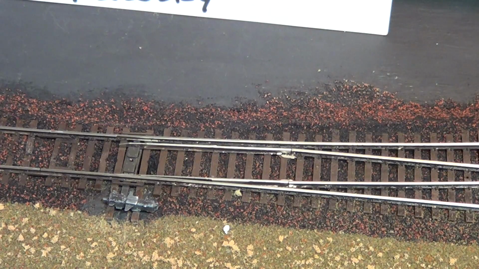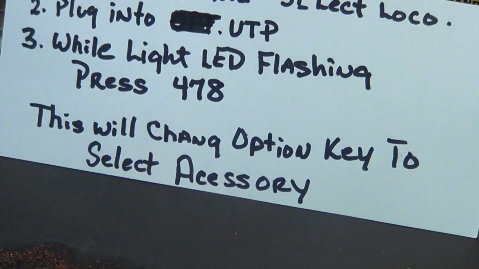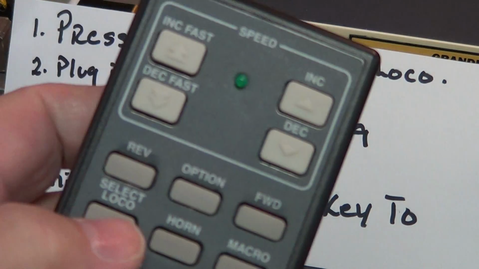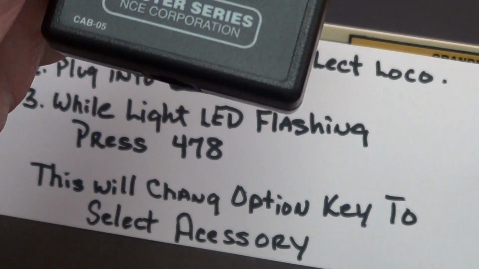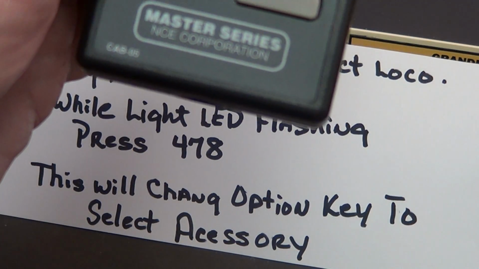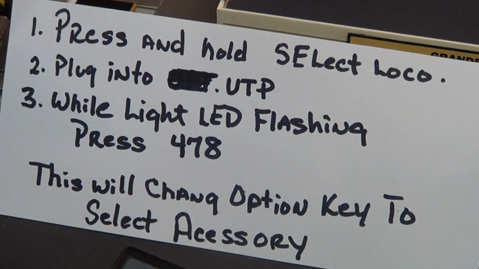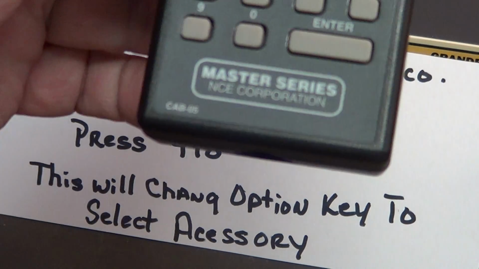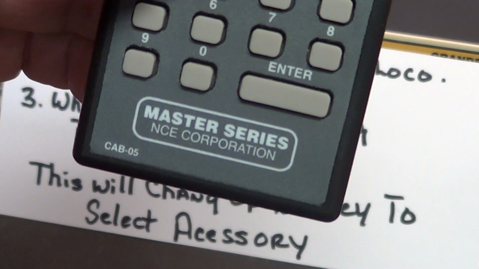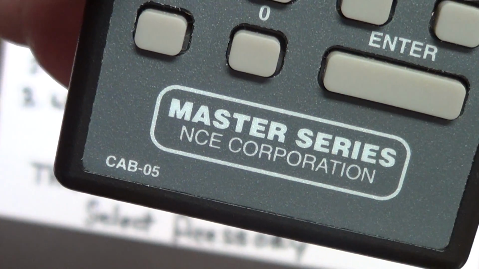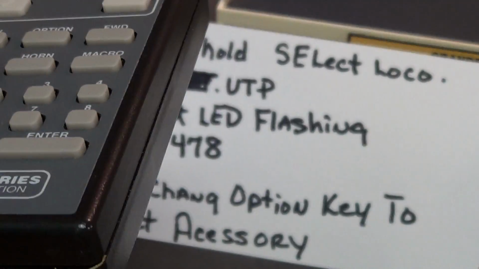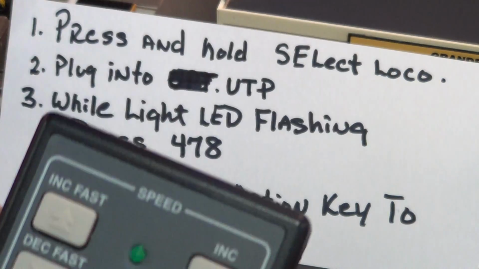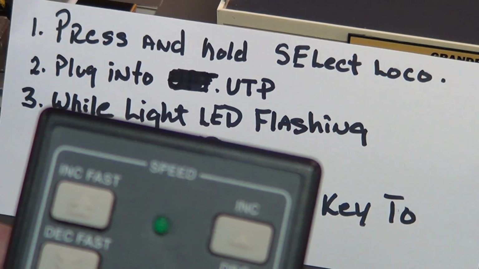So here's the instructions. Okay, we're going to press and hold down select loco right there. Nothing plugged in. This is not a radio cab. There are 04 radios, but this isn't one of them. This is an 05 cab, as you can see right there on the end. And we're going to plug the plug into the bottom. Now we have it plugged in. Now you see the light flashing.